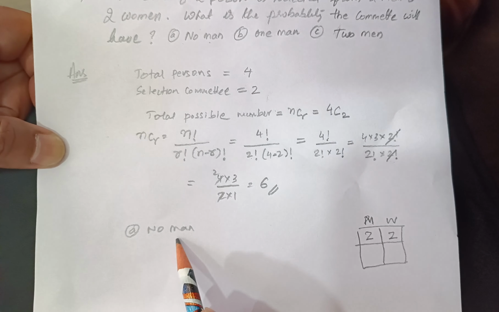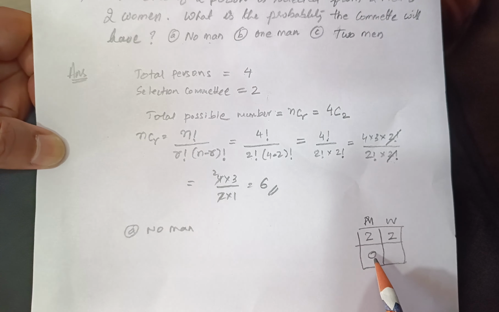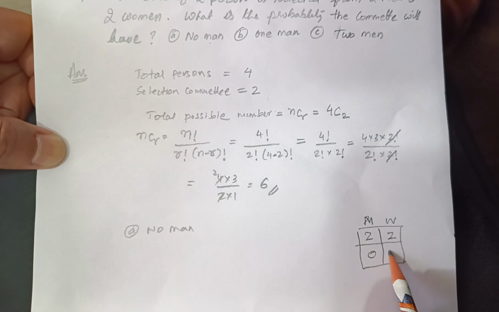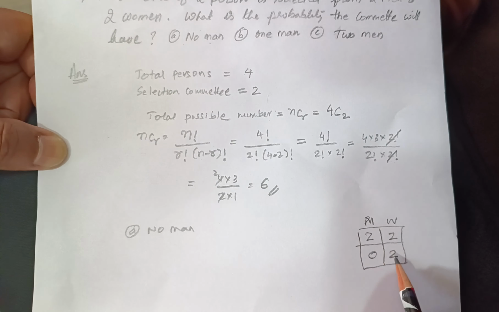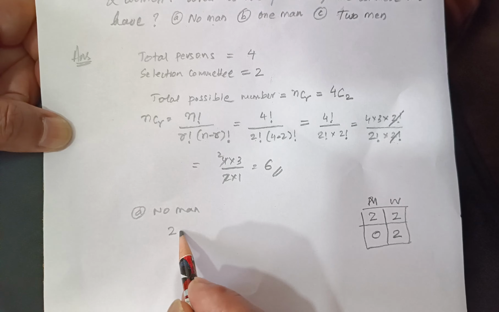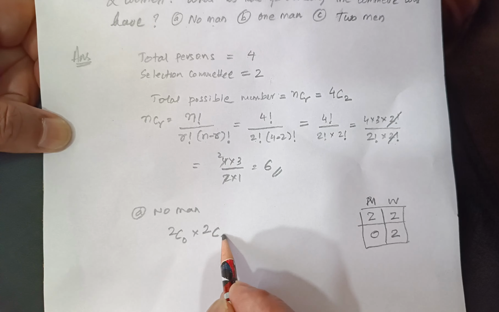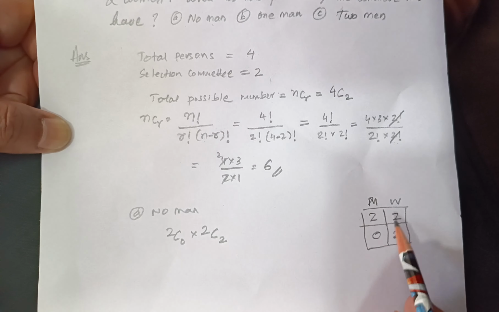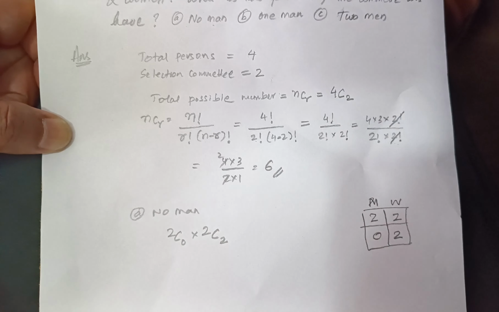Since no man is given, it is 0. A committee of 2 has to be formed, so if there is no man, then both should be women. Using these two, we can make an equation as 2C0 into 2C2. This is for men and this is for women. Combining these, we'll get the solution.